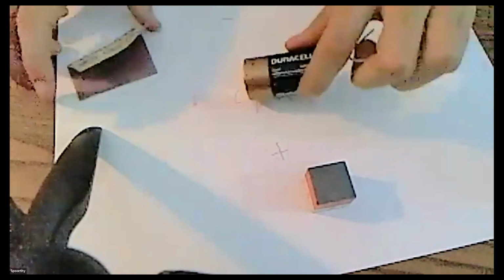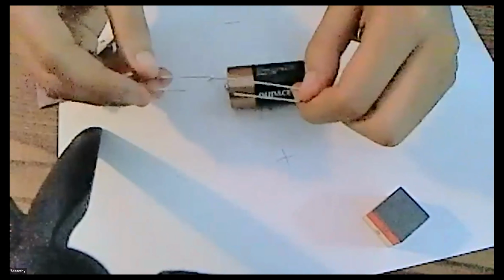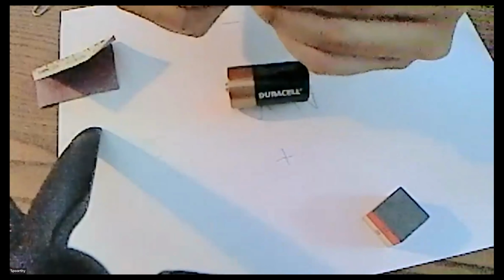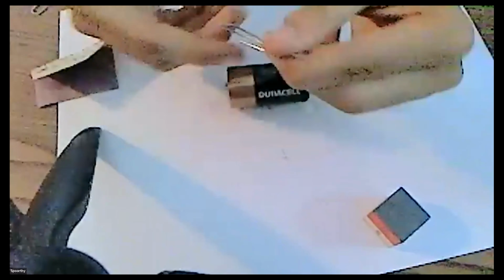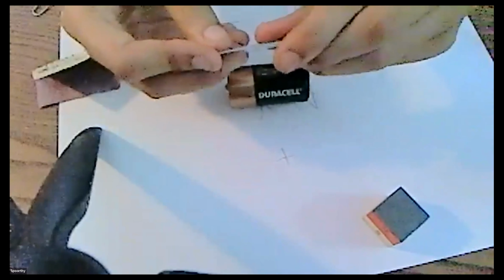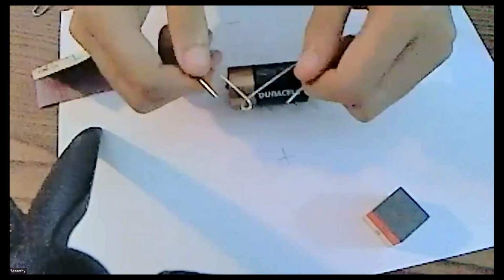So I have this battery. I'll use these paper clips that I already bent. This is how the paper clips look. All you have to do is bend it to one of the sides, just like this.